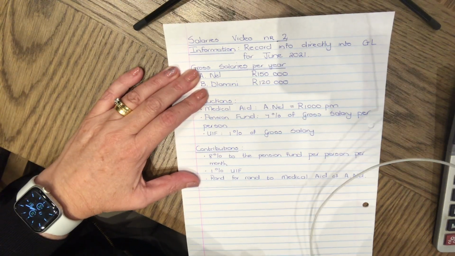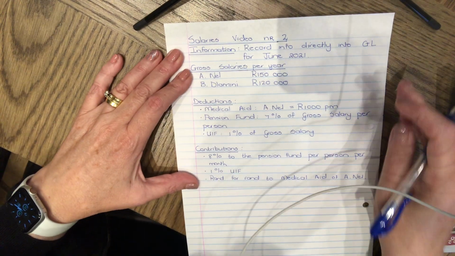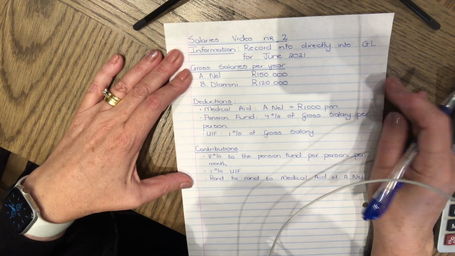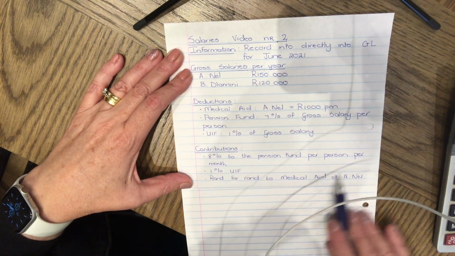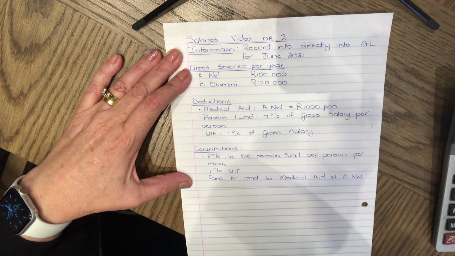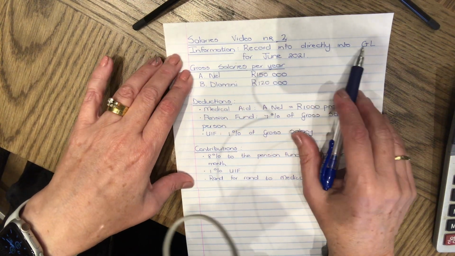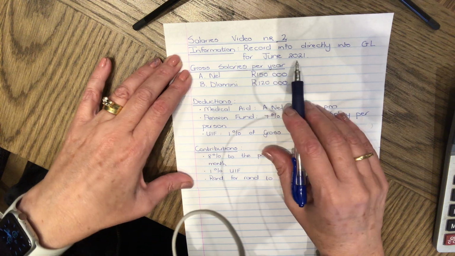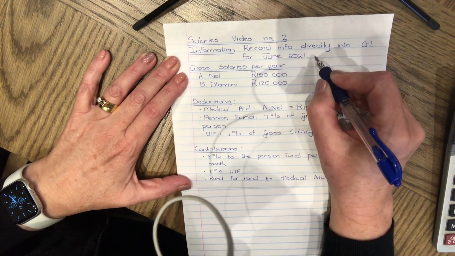Good morning, grade 10. We are going to look at how we record the transactions directly into the general ledger with regards to salaries. So let's just look at the information given to us. The information that's given to us is to record the info directly into the general ledger for June 2021. Very important to see that this is for 1 month only.